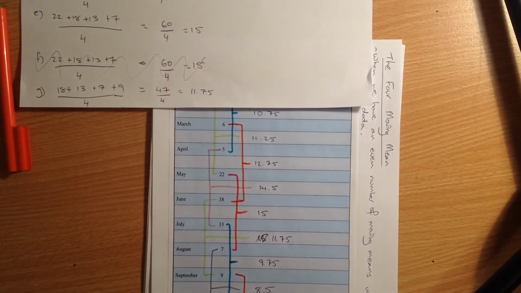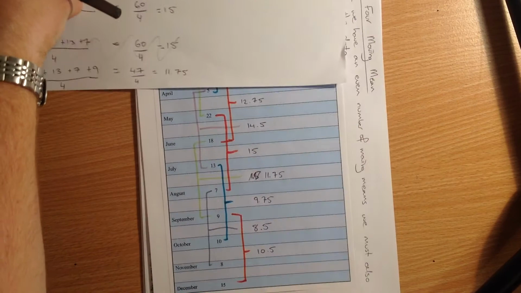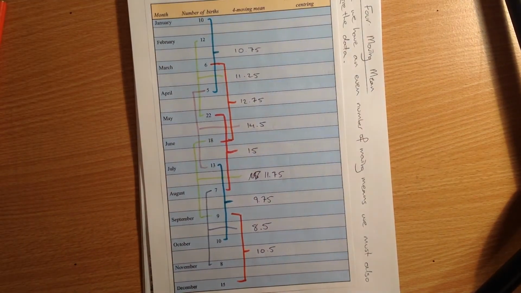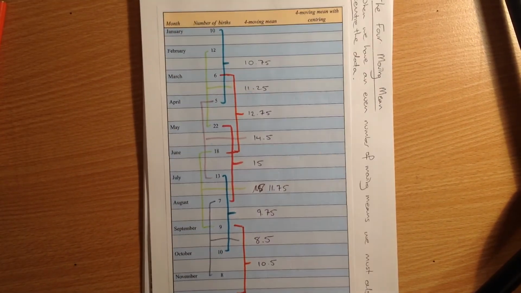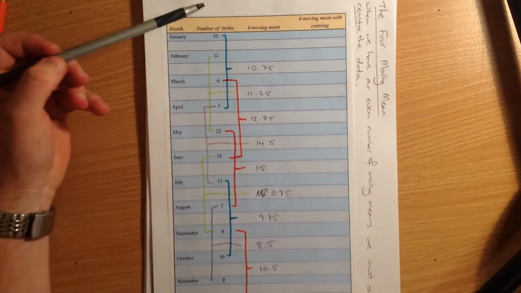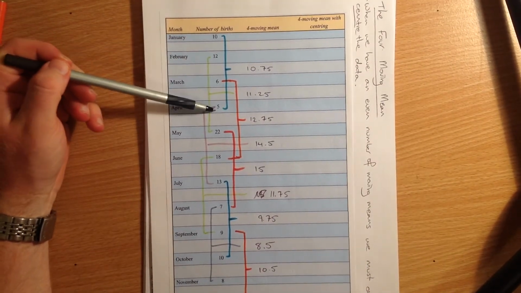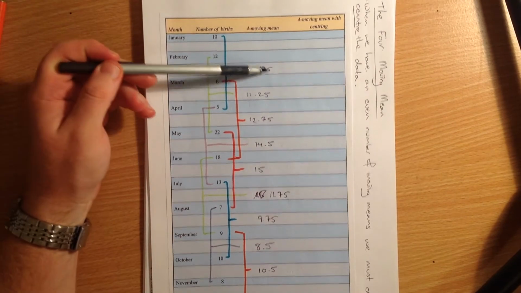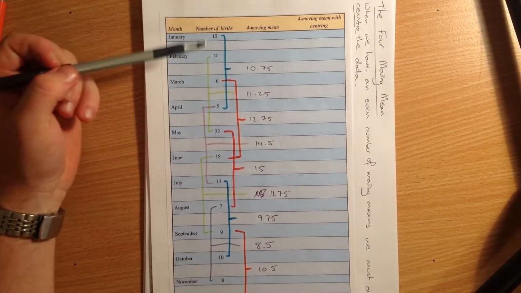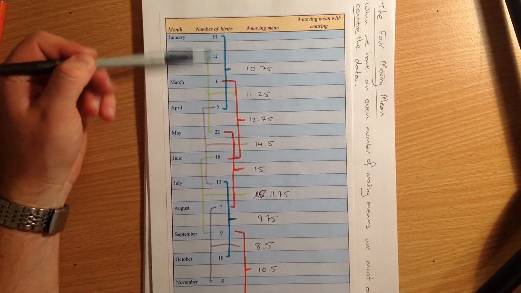Alrighty, so we've now done the 4 mean smoothing. I'll shift that up so you can see I've done all of those there. We've sort of got this problem though. When we first smoothed 10 and 12 and 6 and 5, we got 10.75, that's all very good. But you can see my data's not really sitting on one of these points now.